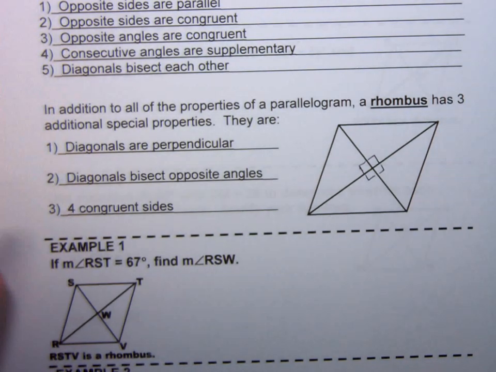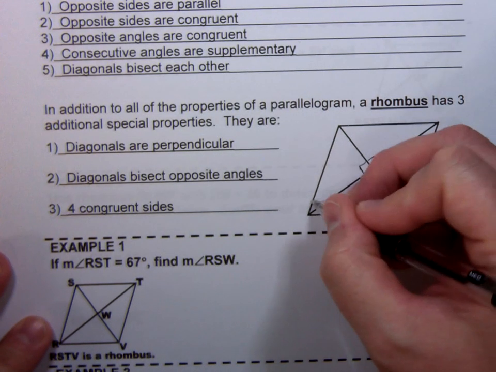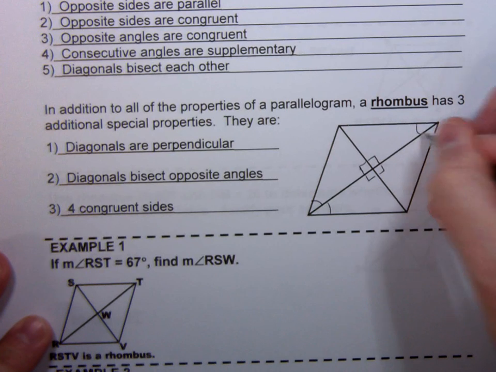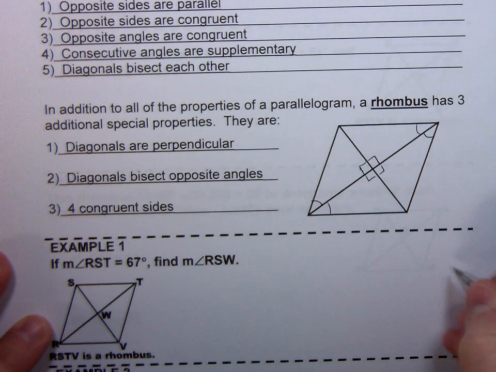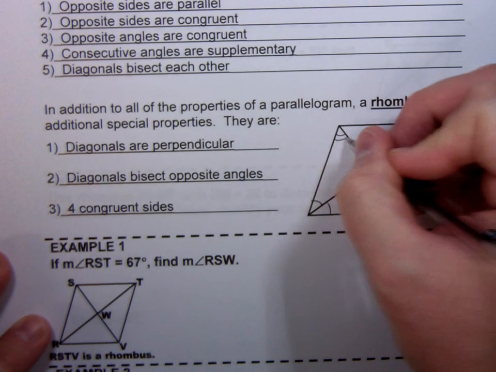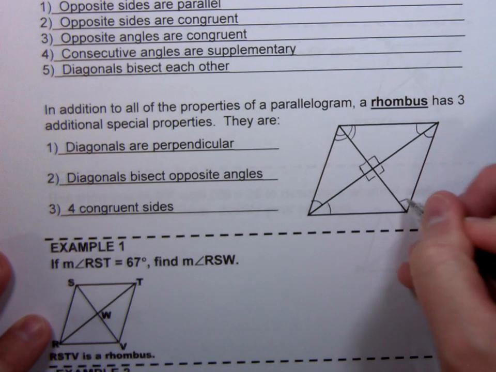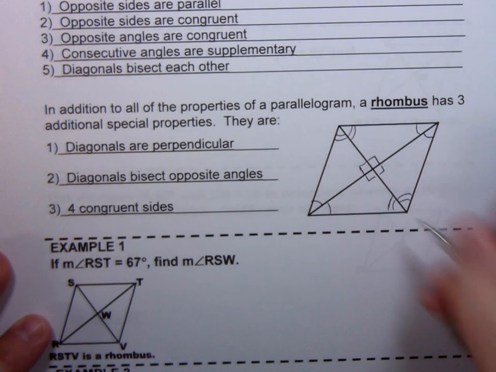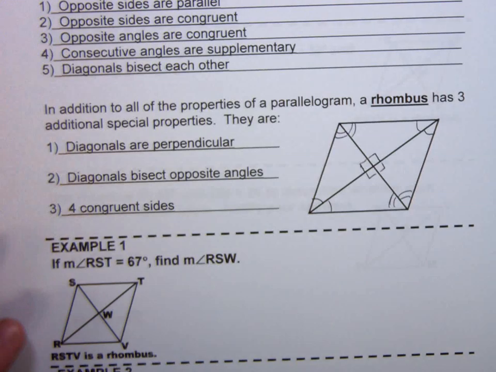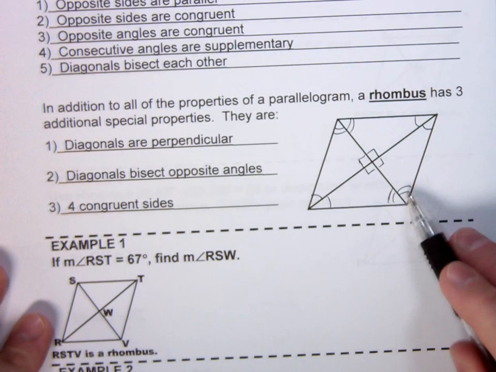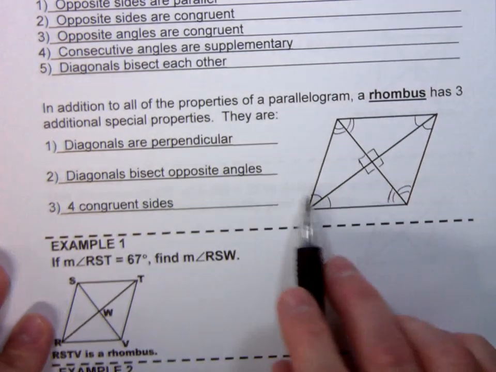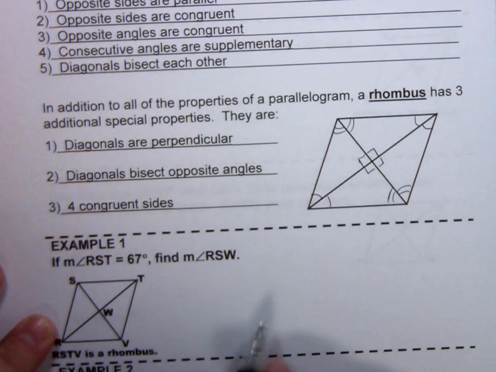The diagonals bisect opposite angles, so it's bisecting this angle and this angle, and this diagonal is bisecting this angle and this angle. Remember, bisect means it splits it into 2 congruent halves, so I'm taking this larger angle and splitting it into 2 congruent parts here. Taking this angle and splitting it into 2 congruent parts.